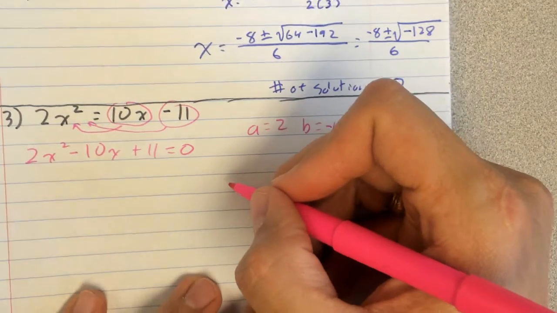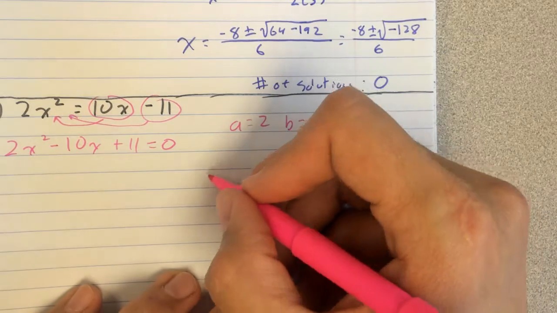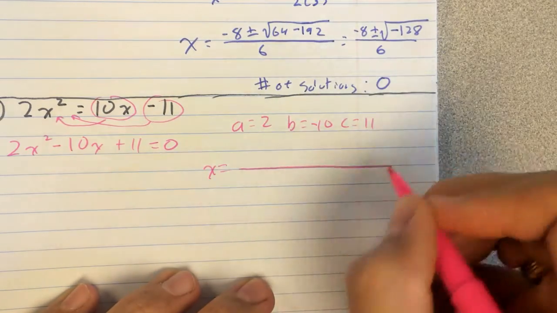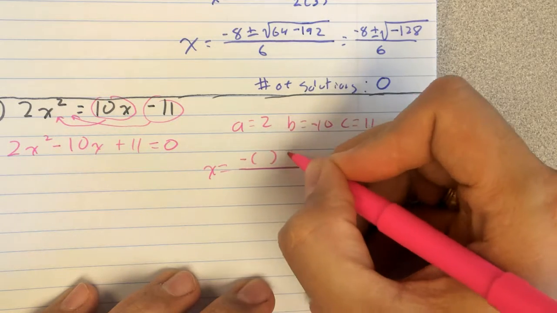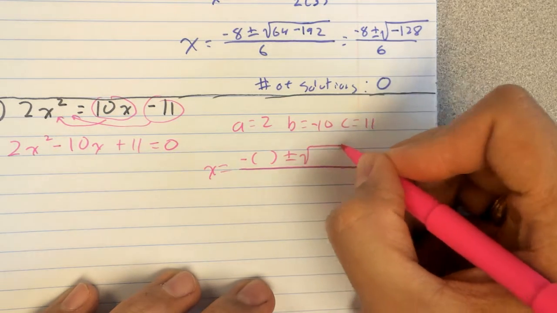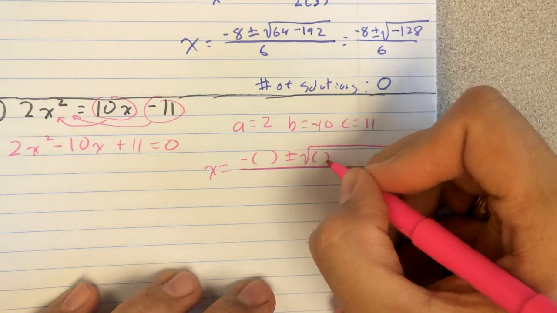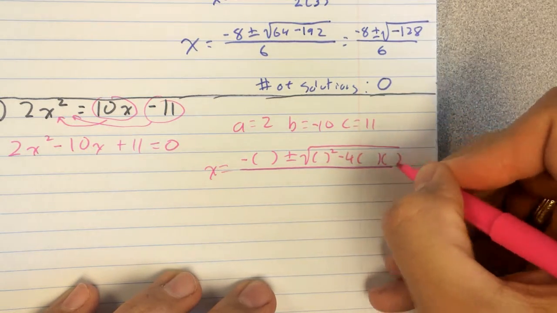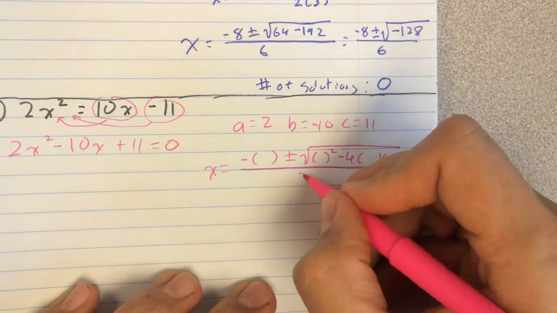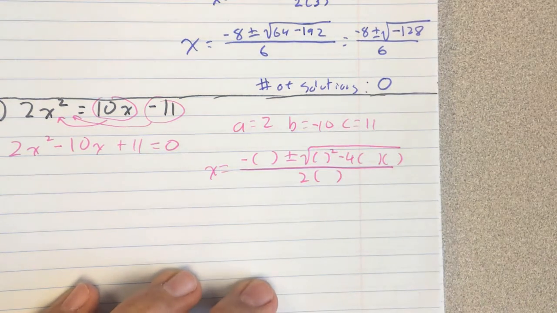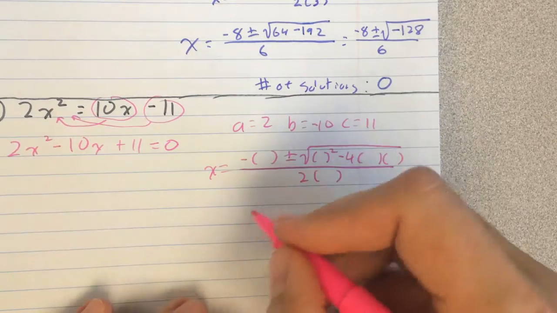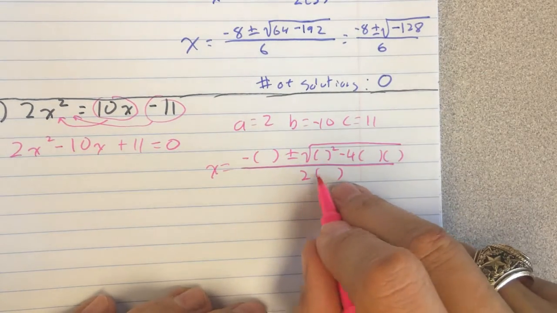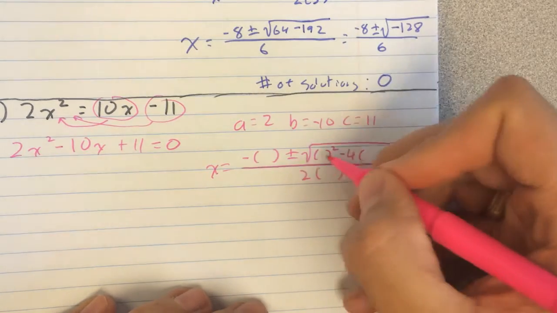Let's go ahead with my quadratic formula. Quadratic formula is x equals, and we'll have -b plus or minus square root of b squared minus 4ac all over 2a, just like that. Once I have the outline done, my skeleton of the quadratic formula with parentheses, I can plug in a, b, and c.